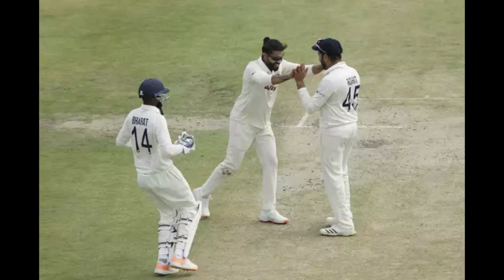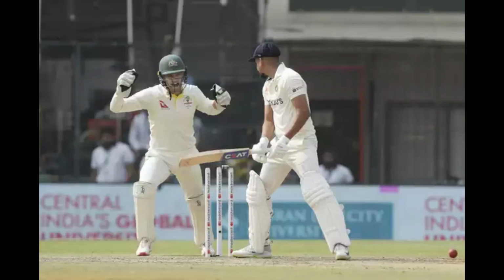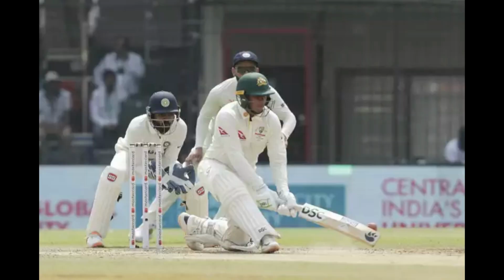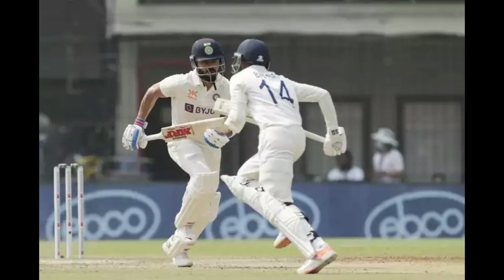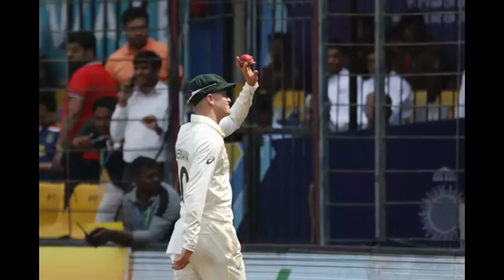22.3, Jadeja to Khawaja, 4. The quicker it arrives, the quicker Khawaja dispatches them. Full and just outside off. 27.6, Ashwin to Labuschagne, 4. Was there an edge on that? Looks like it. 29.5, Ashwin to Labuschagne, 1 run, full on off. Labuschagne uses his feet and drives down towards long on. 100 up for Australia.